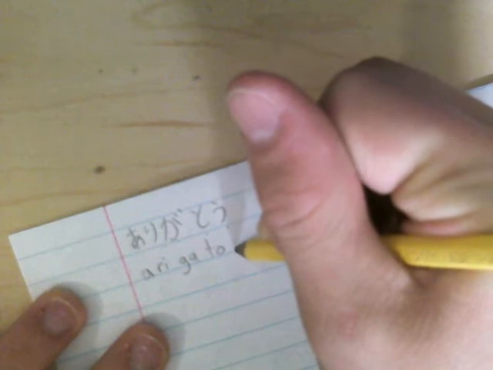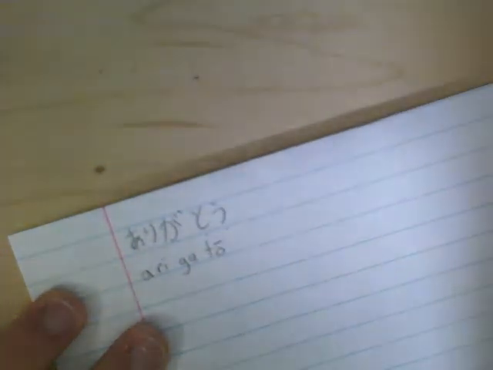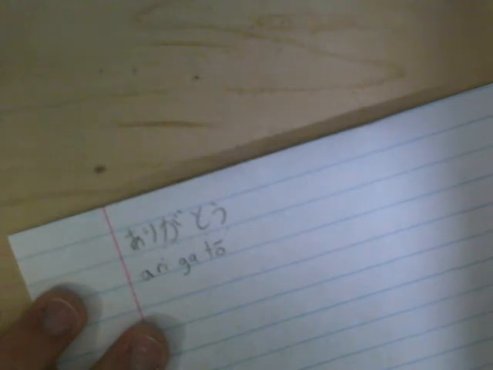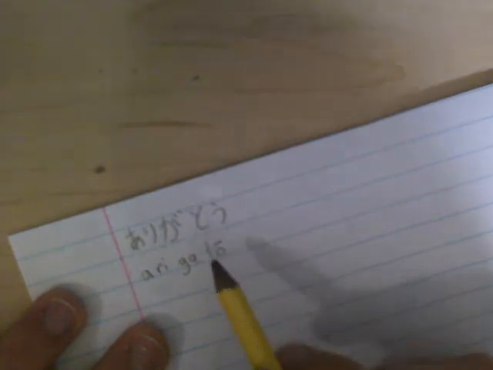Some people will write a U, some people will write an O, some people, like me, think that this is best. That's how I write it. I think I'm in the minority, but here's the thing. Normally, say you need to elongate a vowel. Say I have ri in here. It's not correct for this word. This word means thank you, by the way.